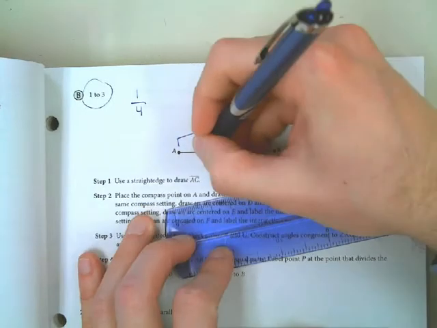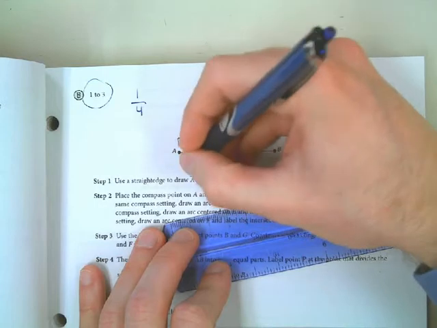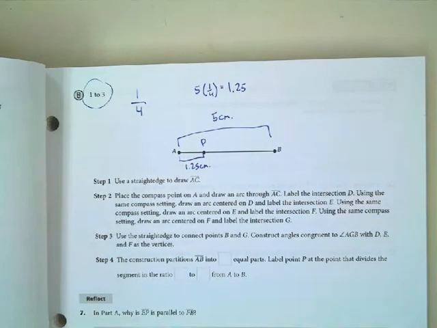There it is. The biggest thing here is coming up with that fraction first. All right, let's do one more here.